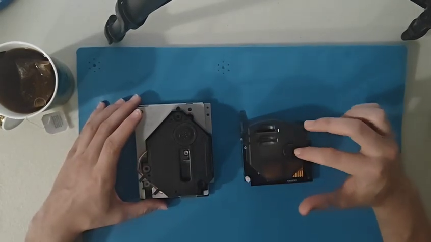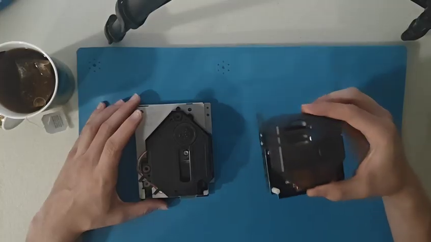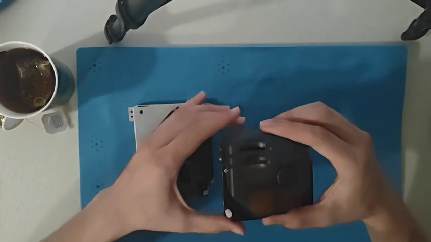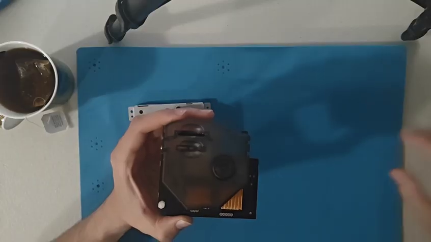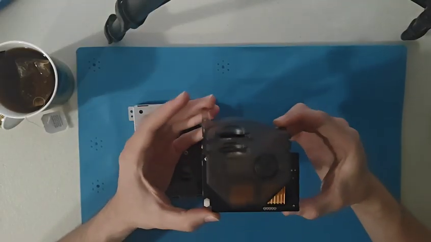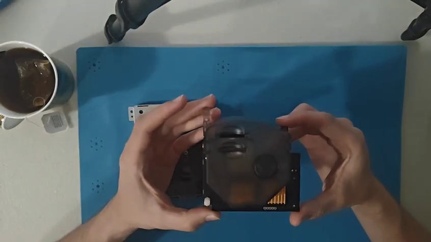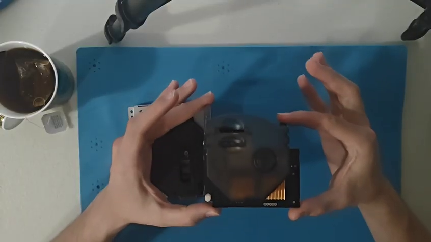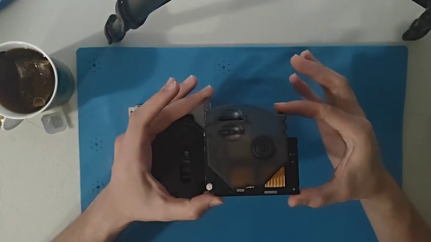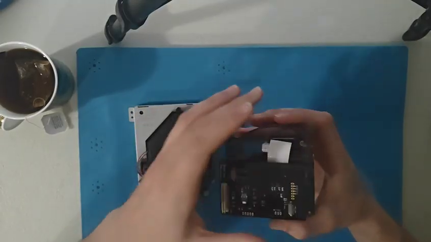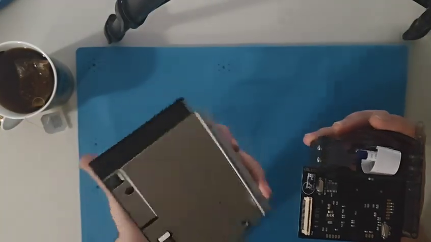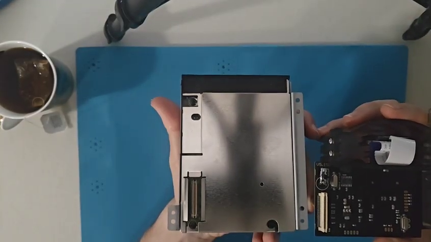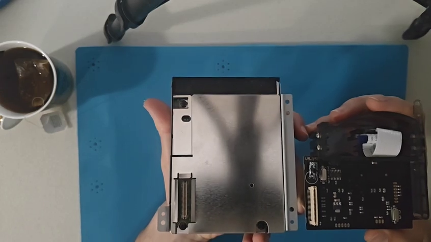What the ODE, or the optical drive emulator, does is it works in a similar way that the flash card does, in the sense that it tricks the console into believing that this is a disc. And if you look here, it has the same socket as the original disk drive does.